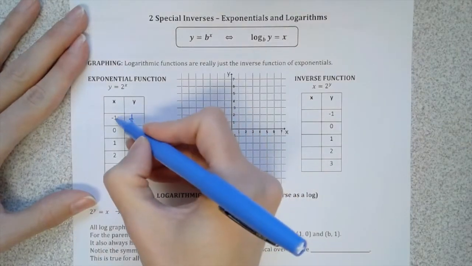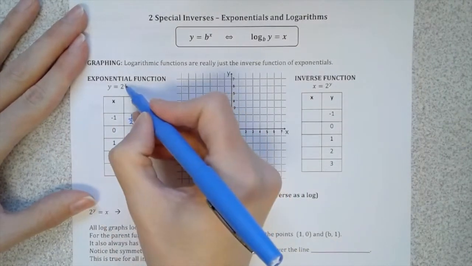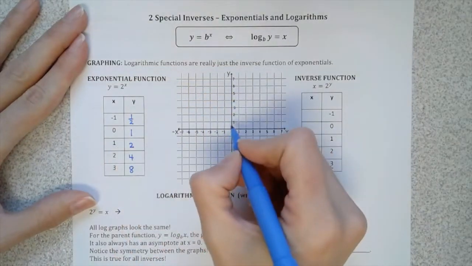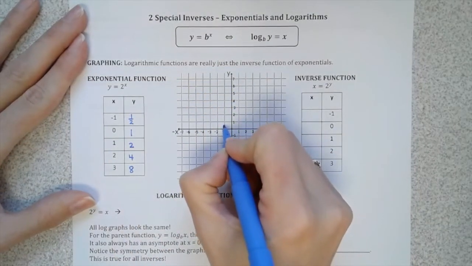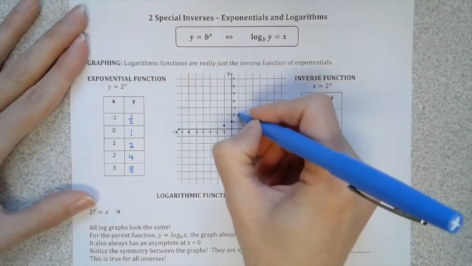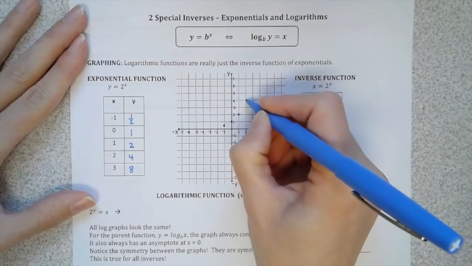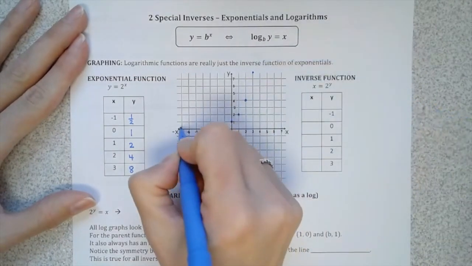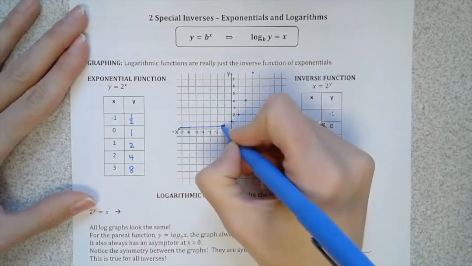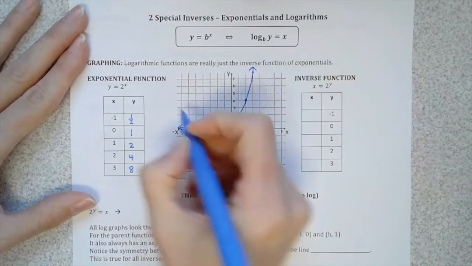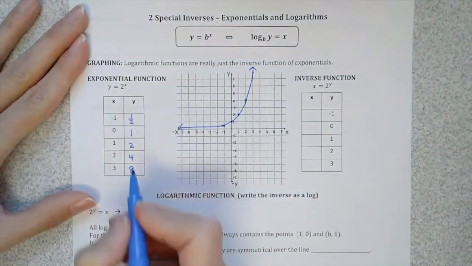Again, I'm taking these x's, and I'm plugging them in up here for x. Now if I were to plot this, this is going to be negative 1, comma a half, 0, 1, 1, 2, 2, 4, and then 3, 8. And when I draw this and connect the dots, this is the graph of an exponential function, 2 to the x. It has a very special point.